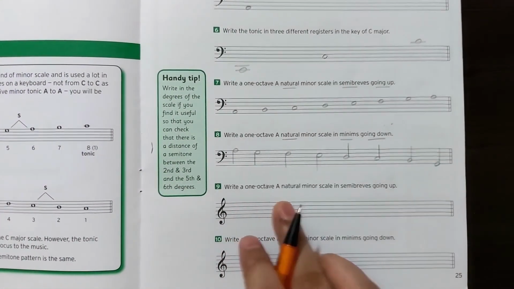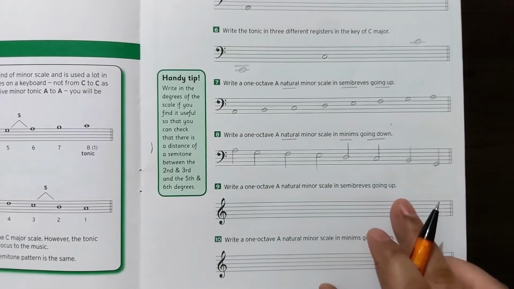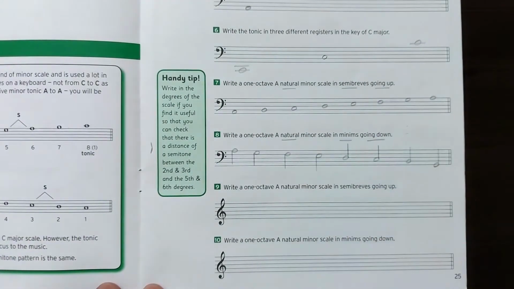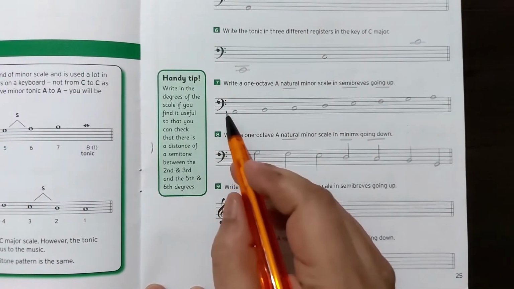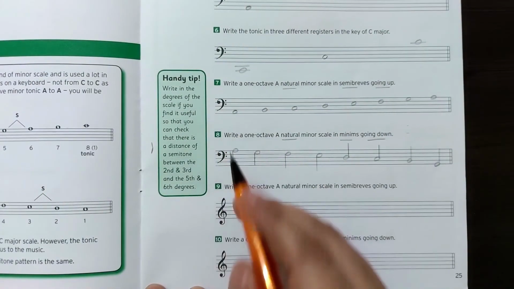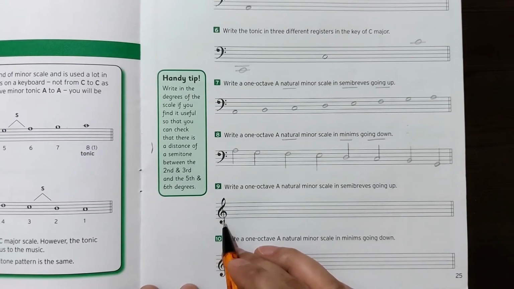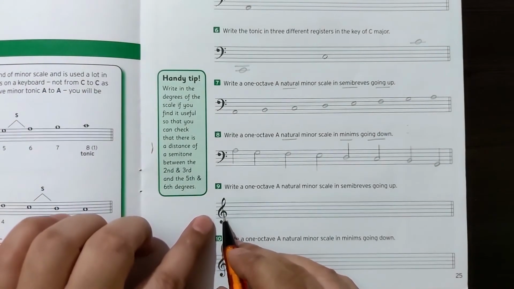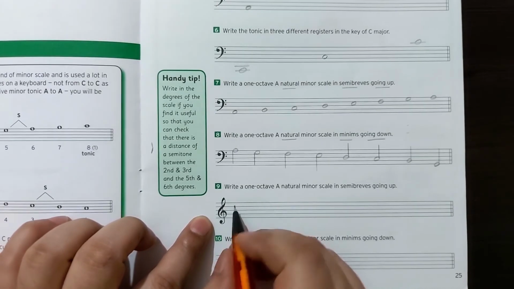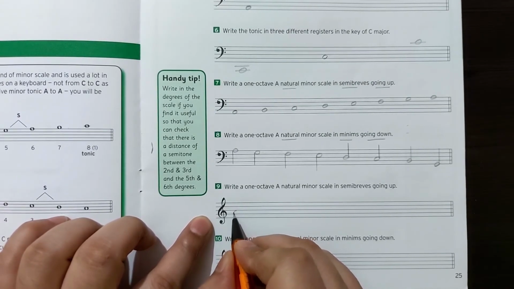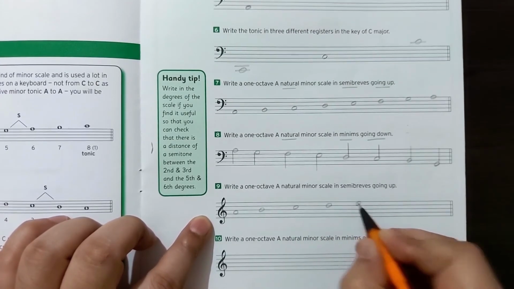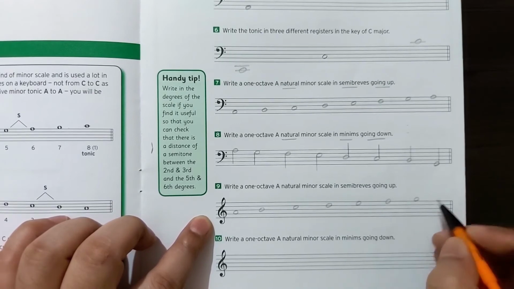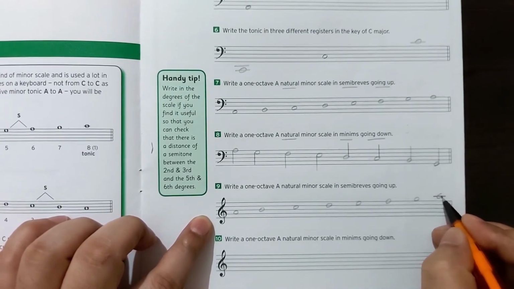Okay. Next, write one octave A natural minor scale in semibreves going up. It's the same question as written here. So let's do the same thing, but the only difference is the clef is changed. You can see this clef is bass clef and this is a treble clef. Okay, so let's do it in treble clef. So A will be the second space here. Yeah, so let's start from A, B, C, D, E, F, G, and last is A.